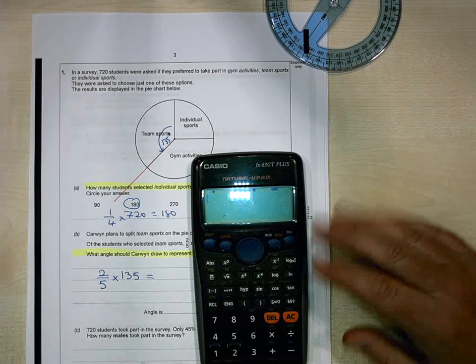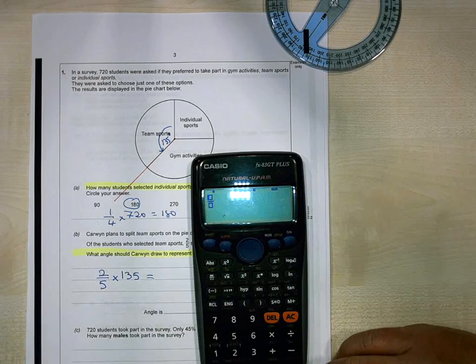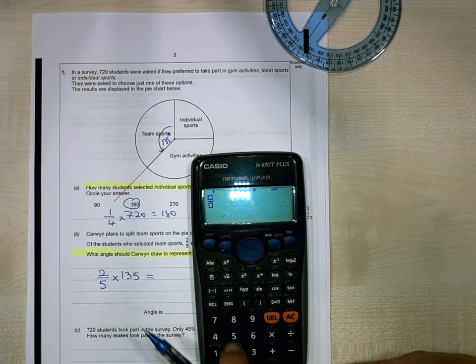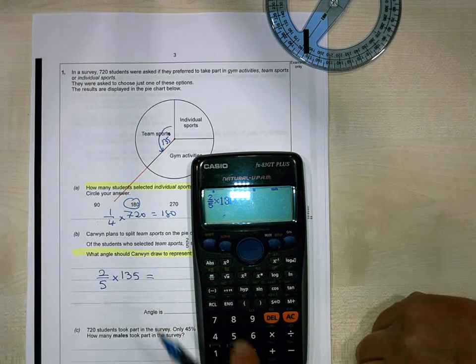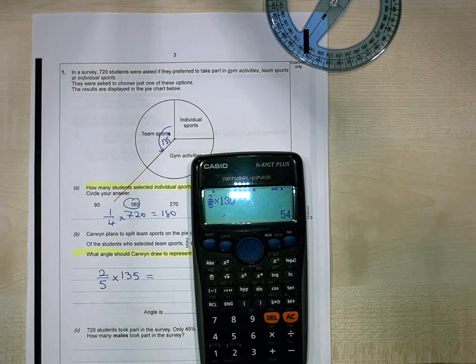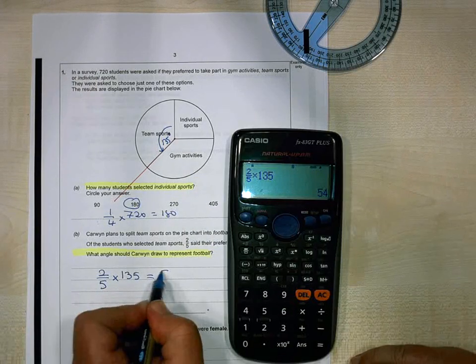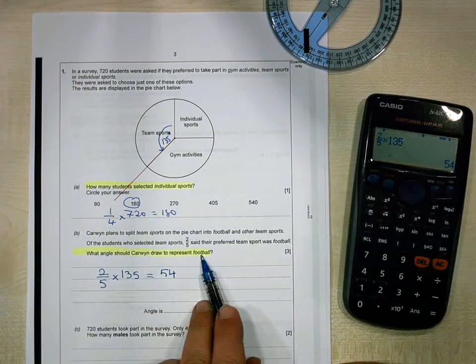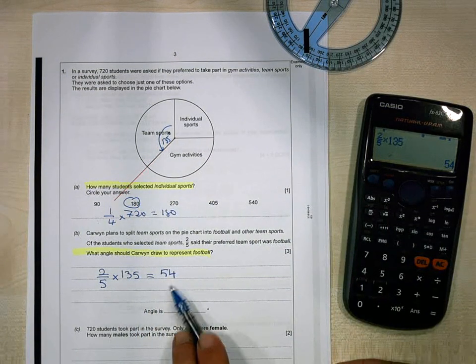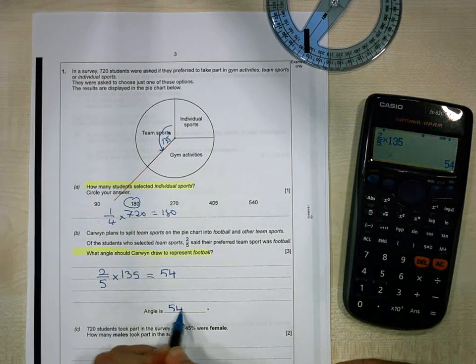The beauty about paper 2 is we can use this. So type it in exactly as you've written it. 2/5 times 135 equals 54 degrees. So what angle should Carwyn draw to represent football? 54 degrees. It's not asking you to draw it, you've just got to work it out.